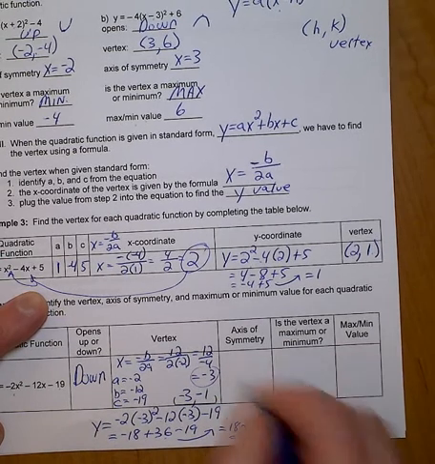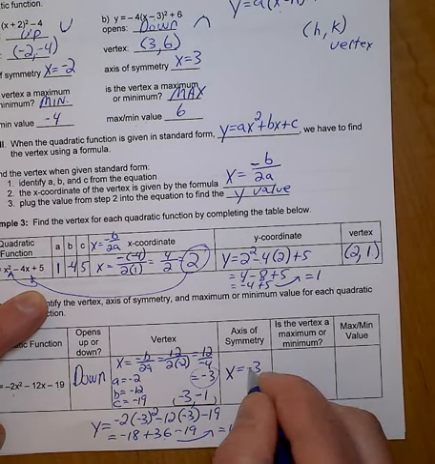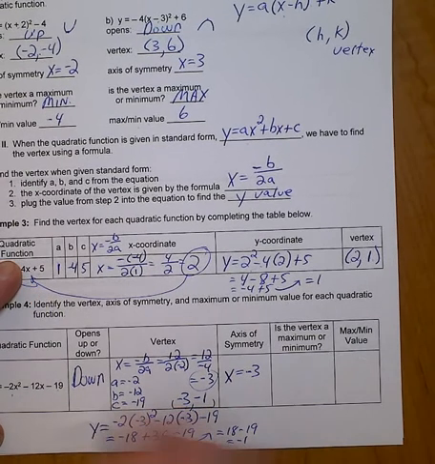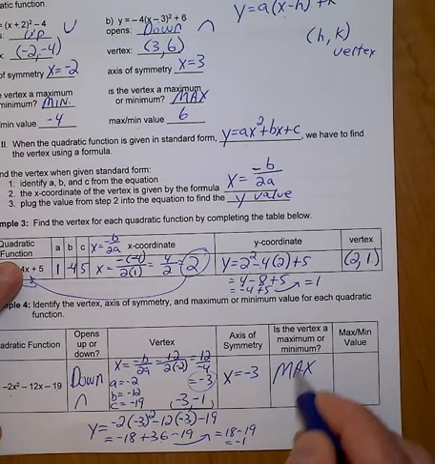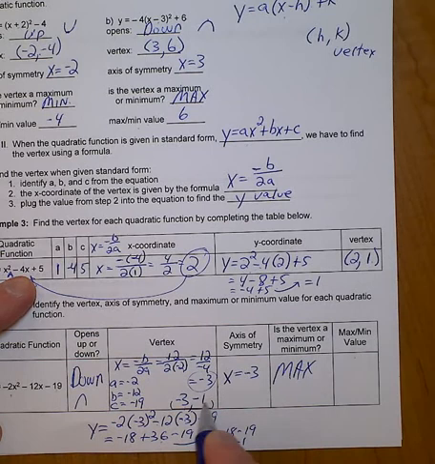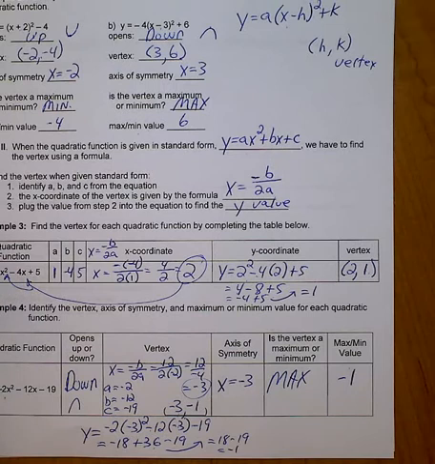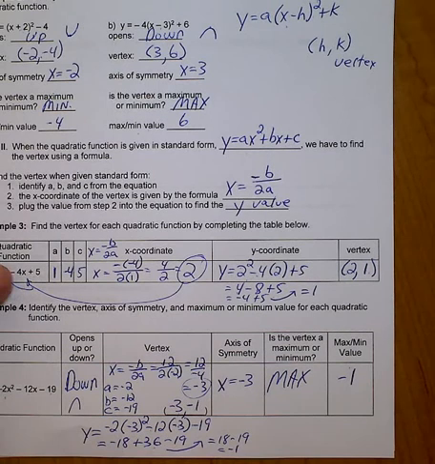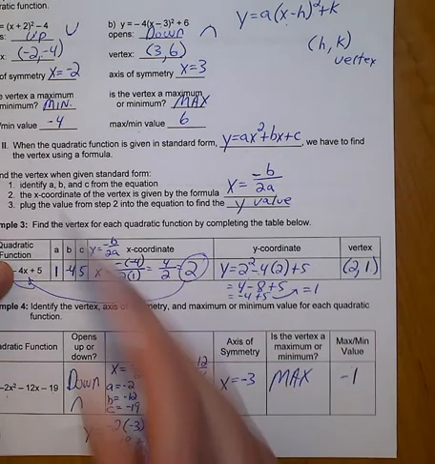The rest should be easy. Axis of symmetry is x equals whatever that x coordinate is. Negative 3. Line that goes through negative 3. That's the axis of symmetry. Is the vertex a minimum or maximum? Well, if this opens down, that vertex is a max. And I know that the minimum or maximum value is the y. So negative 1. Okay? So we have to use that negative b over 2a. It's in standard form to find the x coordinate. We take that x coordinate, plug it back in to get the y coordinate of the vertex. And then we're doing everything we did up top.